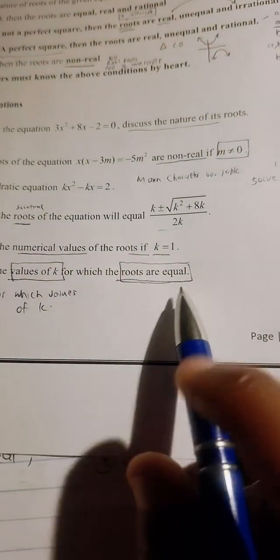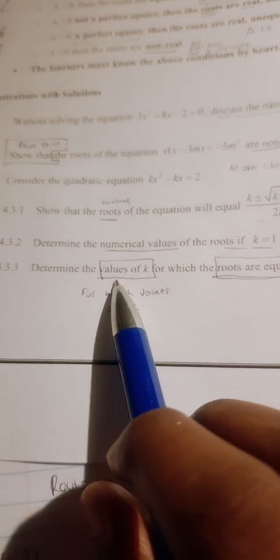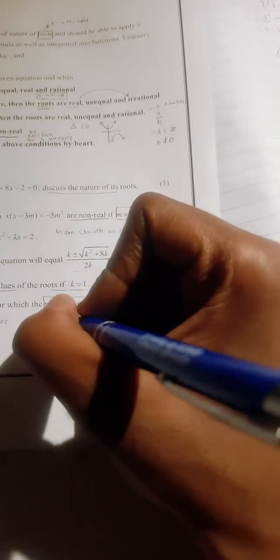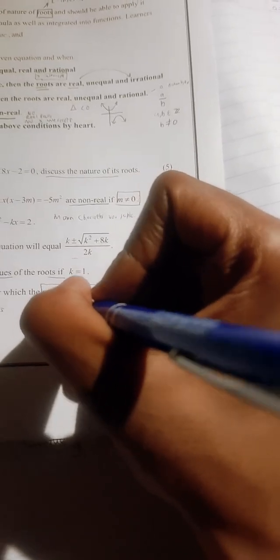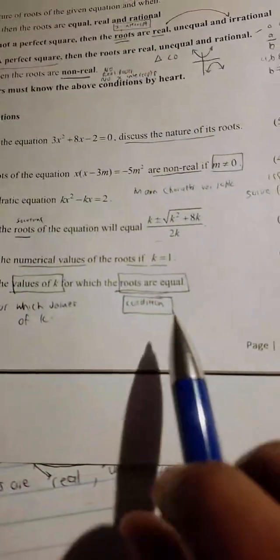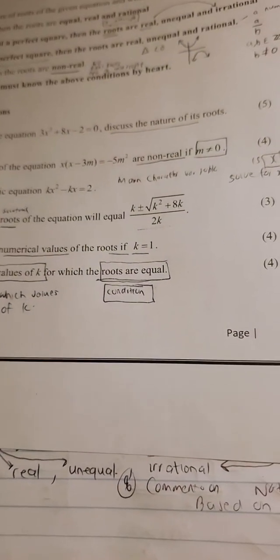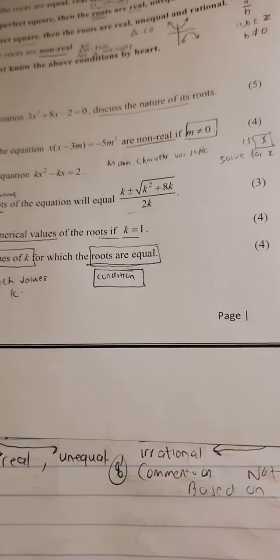Now guys, this one is talking about roots that are equal. So there is a sense of determining the values of K, but then there is a condition that you are supposed to adhere to. The condition in this situation is that the roots are equal. Now you should know what that means for delta.